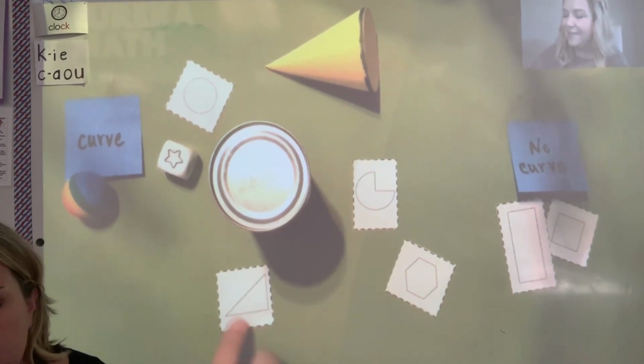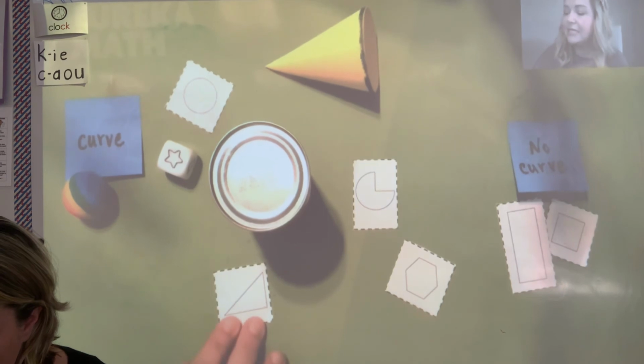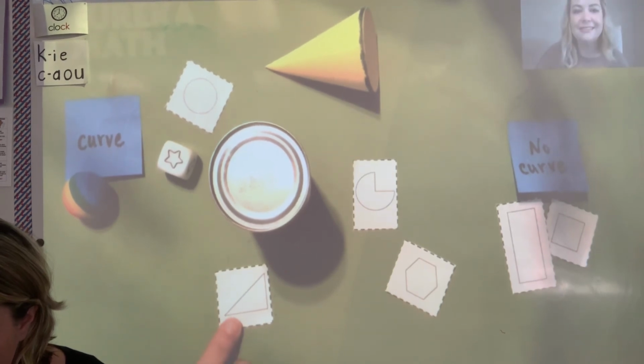It has three sides. Maybe you said it has 3 corners. Very good. Does it have any curves? It does not have any curves. Just corners. So we'll put it over here.